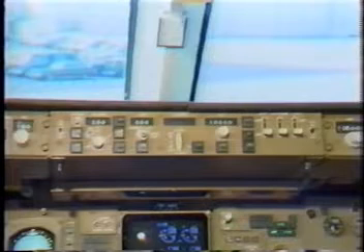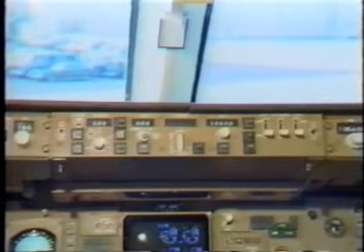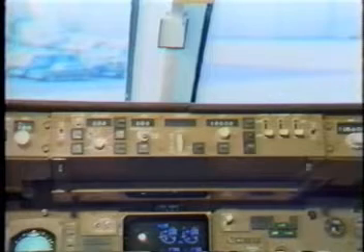The mode control panel, located on the P55 panel, is the primary crew interface to the AFDS. Autopilot and flight director engage switches, mode select switches, and controls are located on this panel. Mode select switches and controls are common for autopilot and flight director functions.